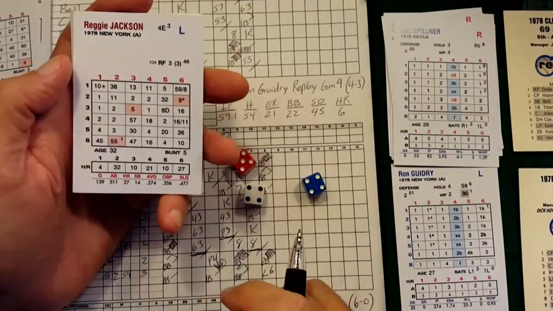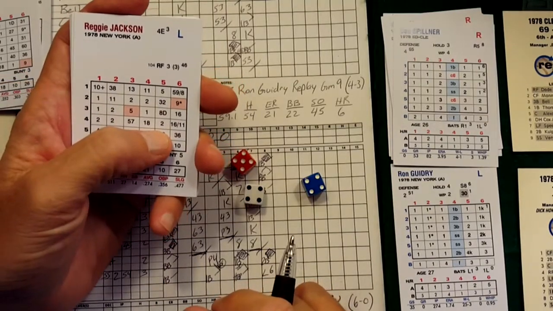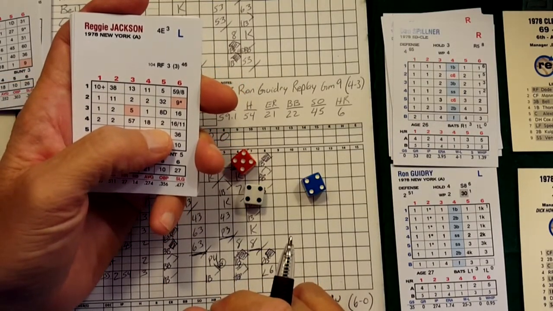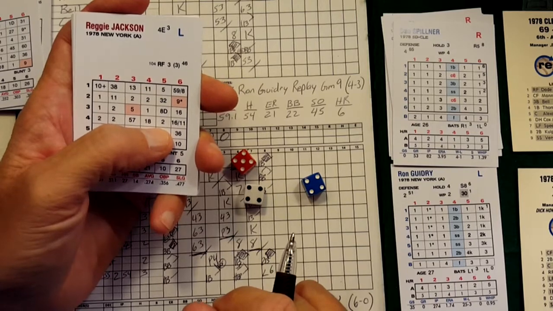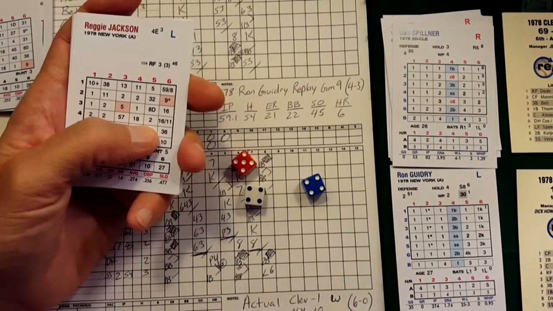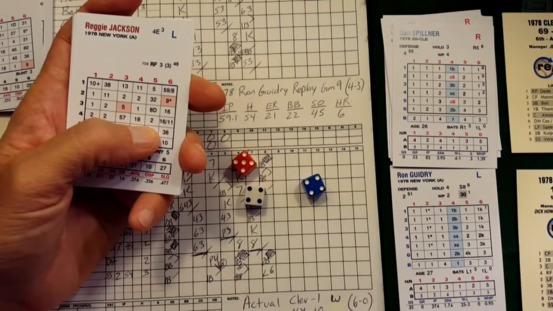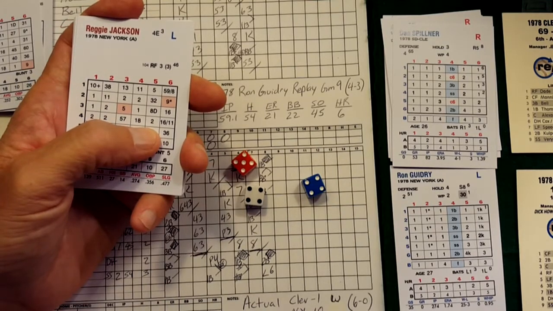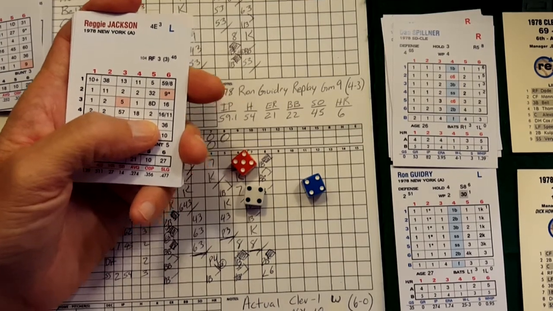5-4 is a 2, and then a 5-4 is a 2, so a 4 column 5 is a grounder to short, with the infielder halfway, out at second, others advance.